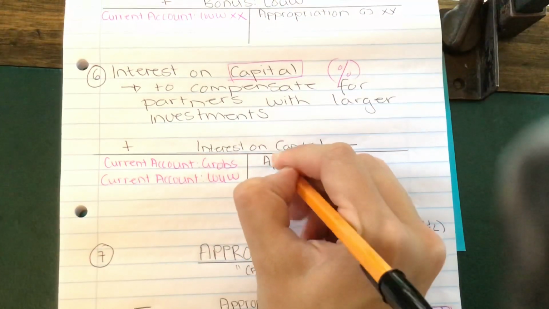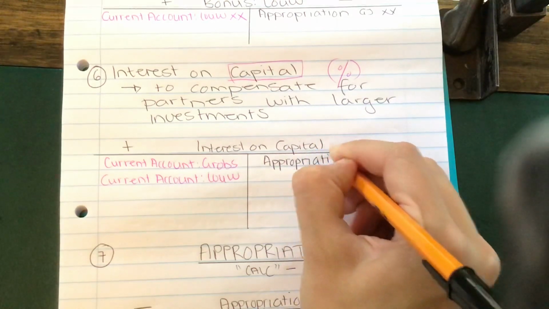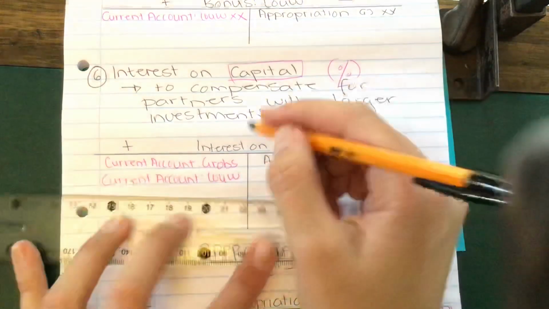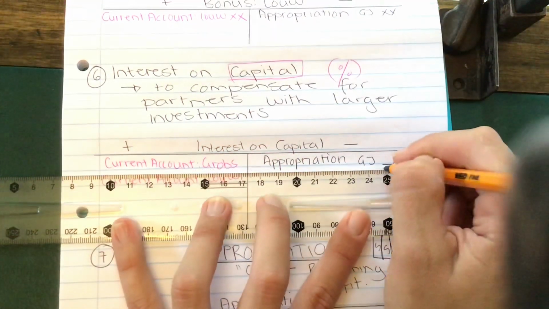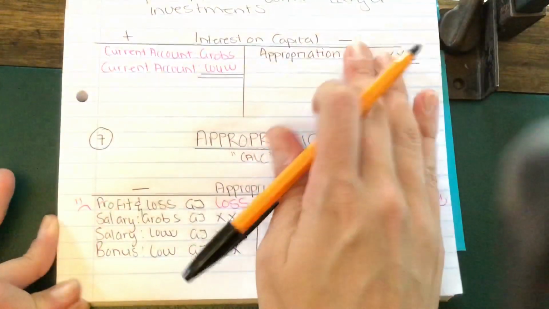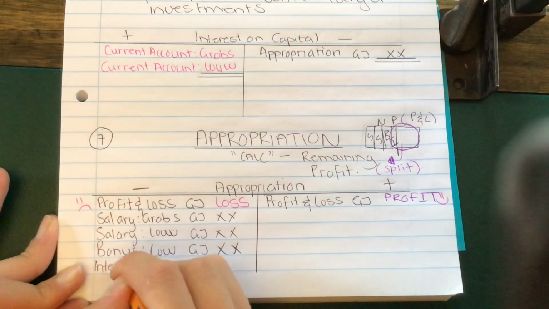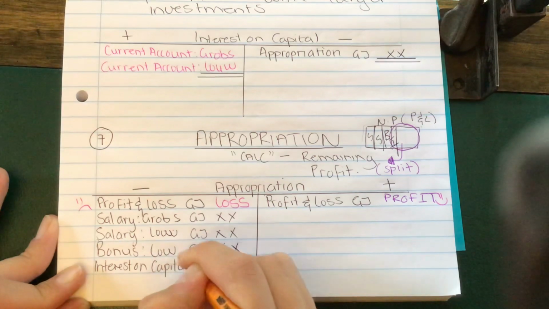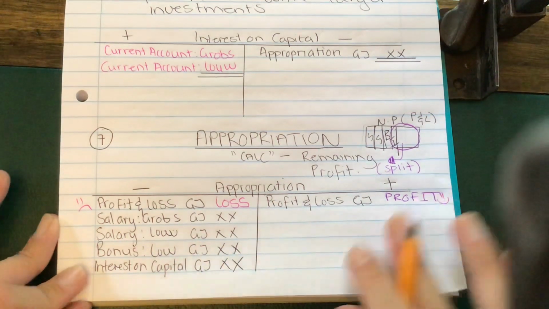And lastly, the last thing they're entitled to is the interest on capital, where we're going to close it off to appropriation. Okay, and remember, indicate that the account's closed off with the double line. I haven't done that with all the other ones. Okay, and on what side? Well, there's your credit entry. You need a debit entry. Interest on capital, GJXX. Okay, so now we've cut the cake.